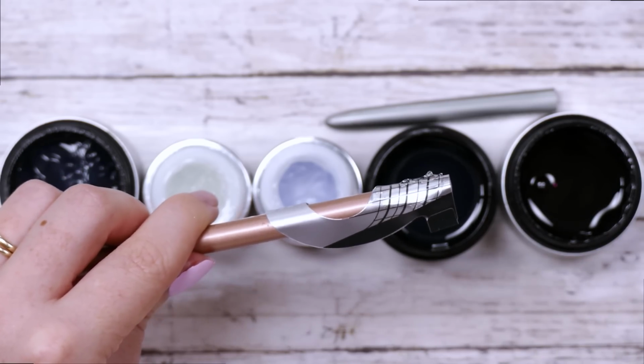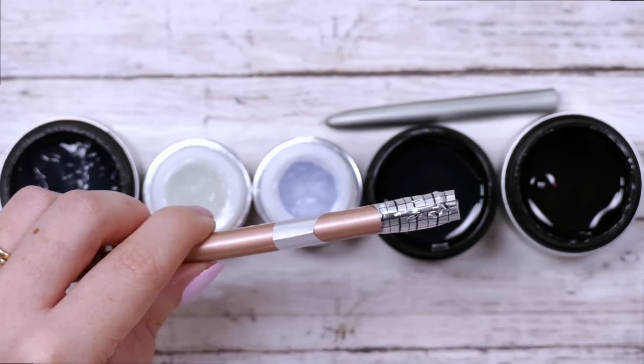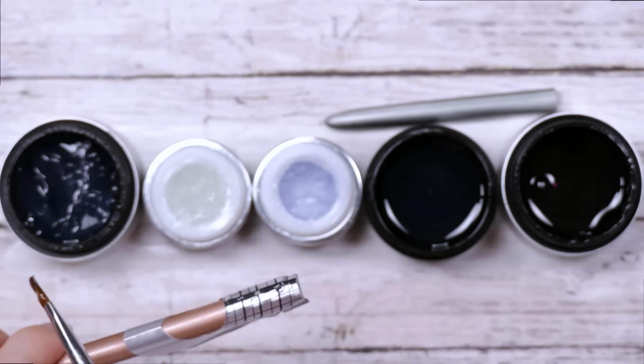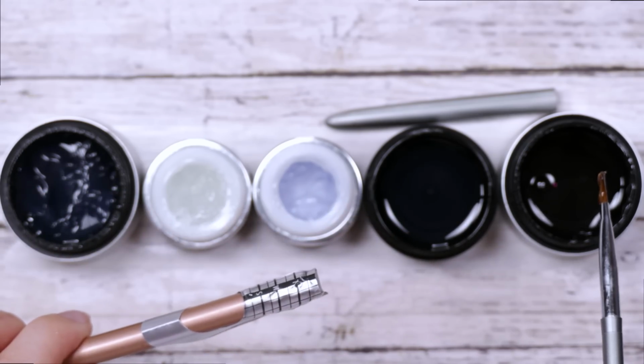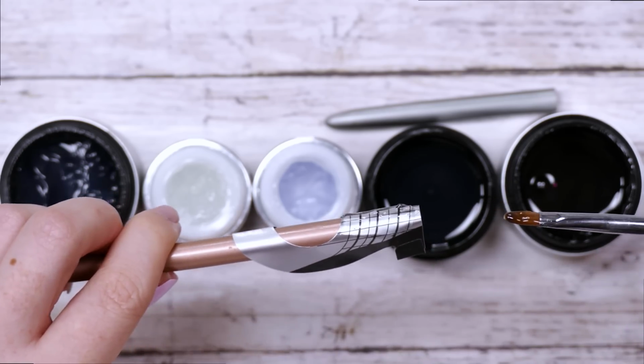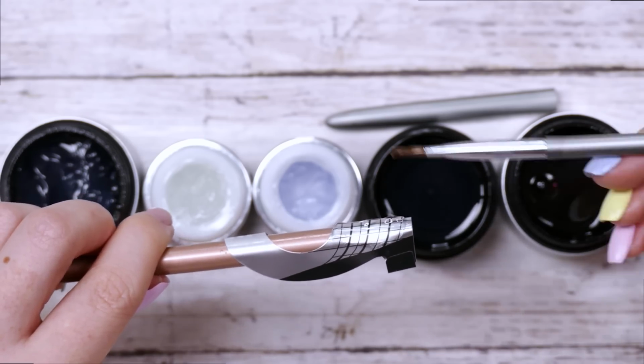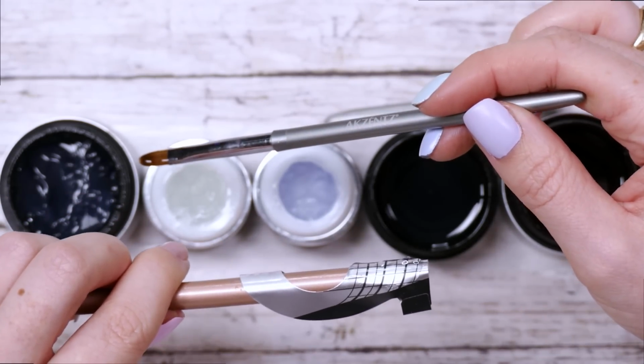Okay, so can you see that it doesn't self-level as much as the other one does, but it's also not moving on the nail form, so that's an advantage to a thick gel on a nail form versus a thin gel on a nail form. So maybe after seeing this, you guys can already see the trend here. When we're doing something where we don't want the gel to move, we want to use a thicker gel.